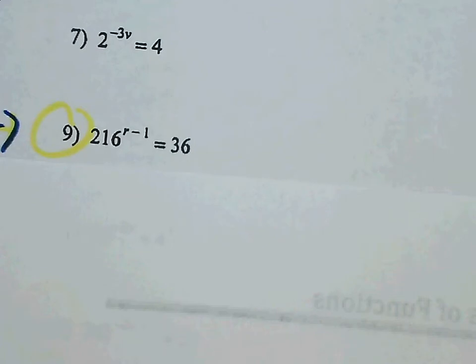So now we're actually solving exponential equations. When we're solving exponential equations, what we want to do is get the bases the same and make sure there's only one base on each side. To do that, we always have to go down, not up.